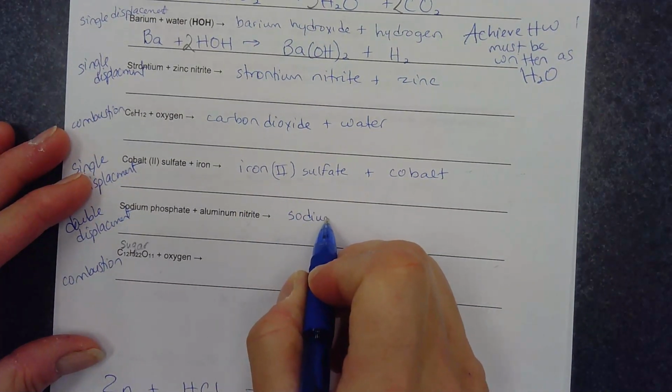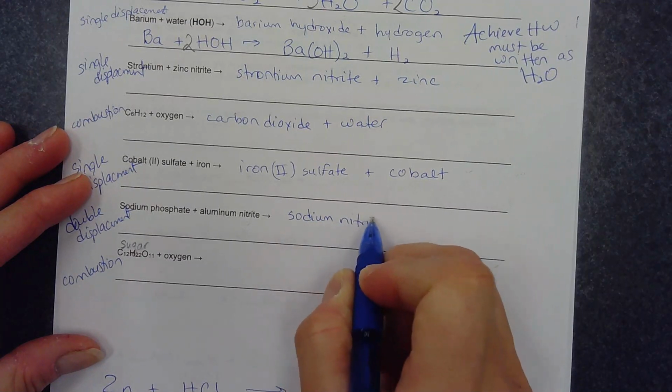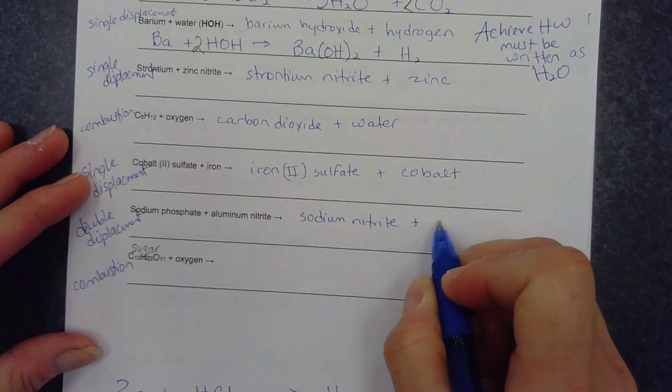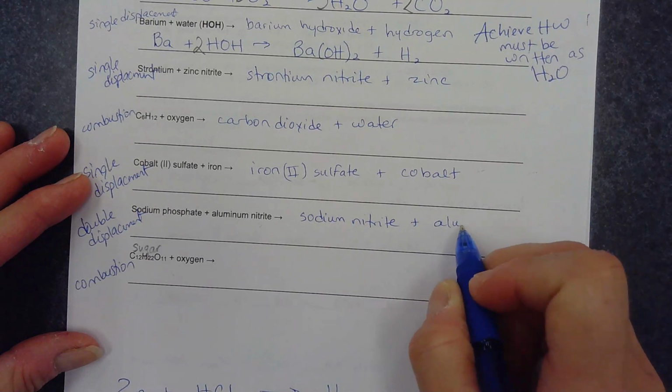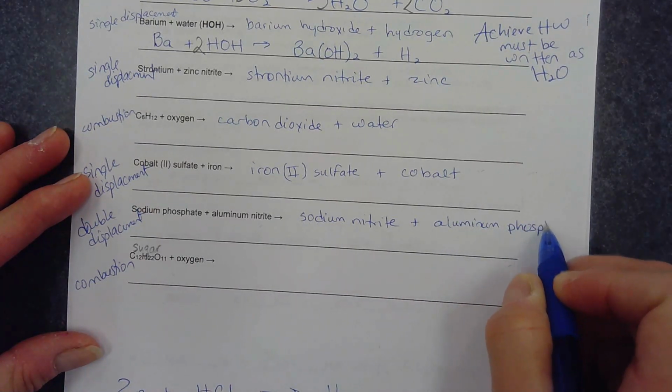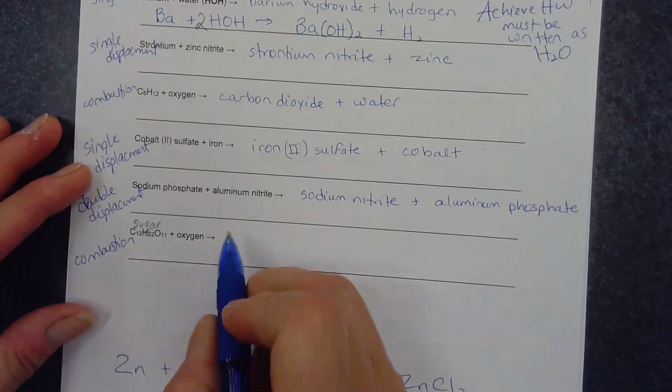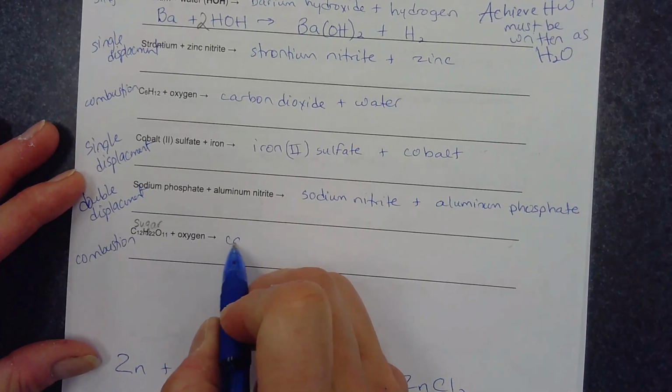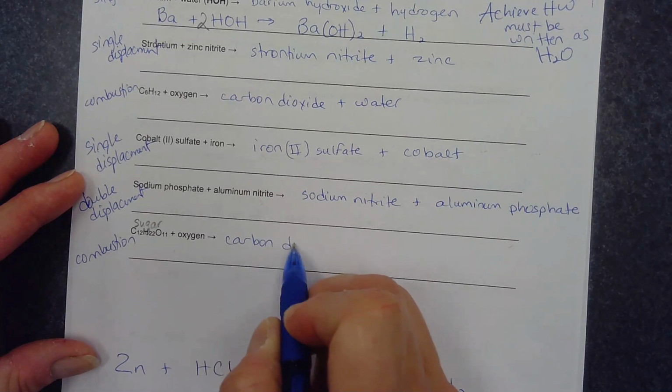Sodium nitrite. Go ahead, plus aluminum phosphate. And carbon dioxide plus water.